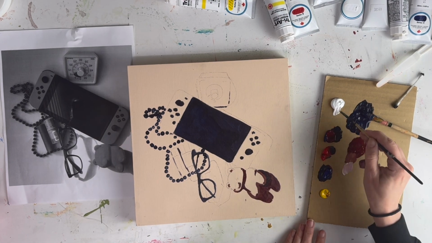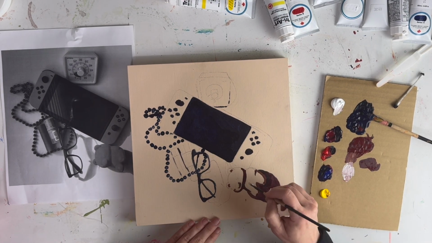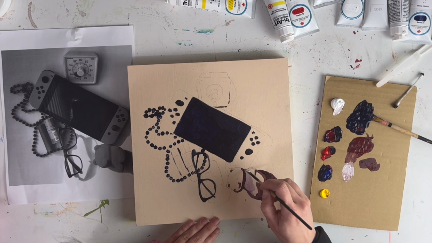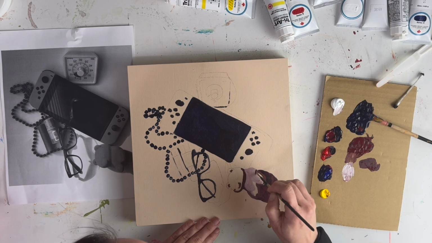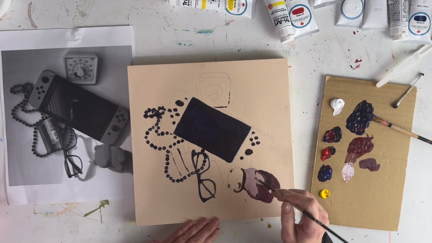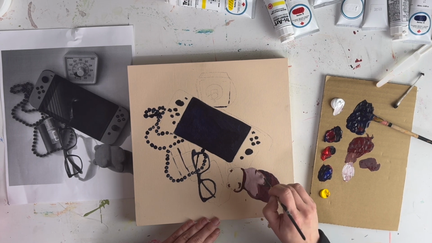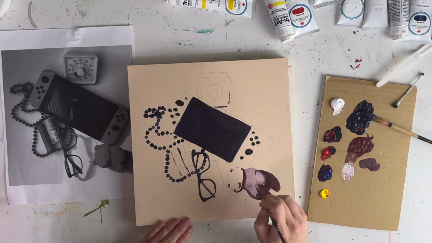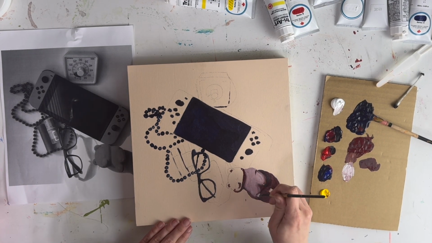I usually paint the whole painting at once. Like I do all the dark values, then all the next dark values, then the next darkest. But the paint was drying really fast for me, and I was having trouble with blending. And so I wanted to be able to blend more easily. So I started working just on one object at a time.